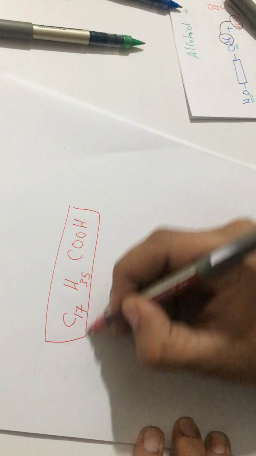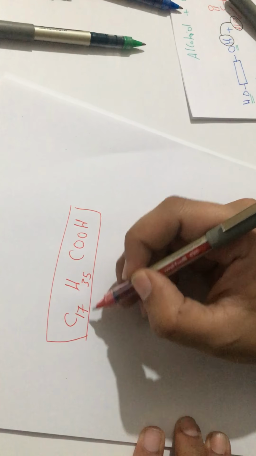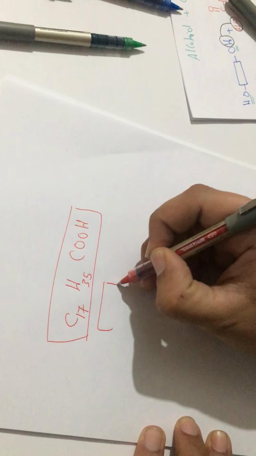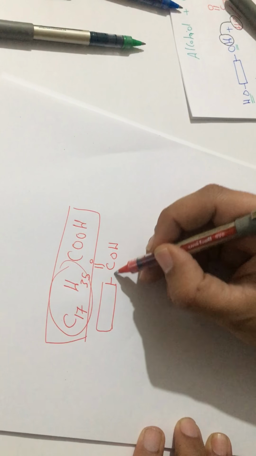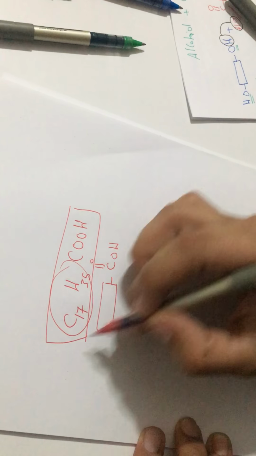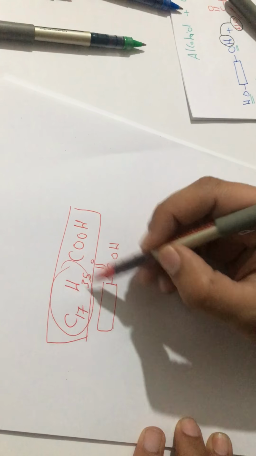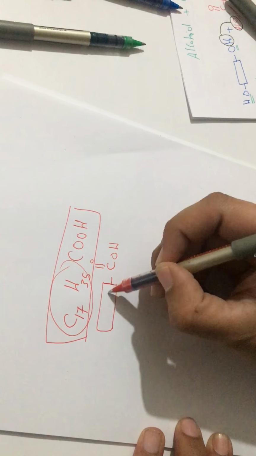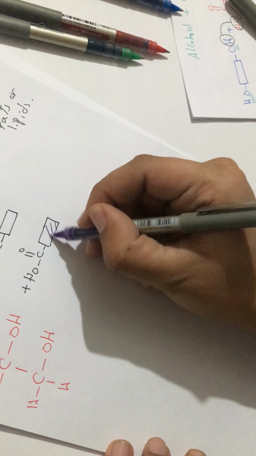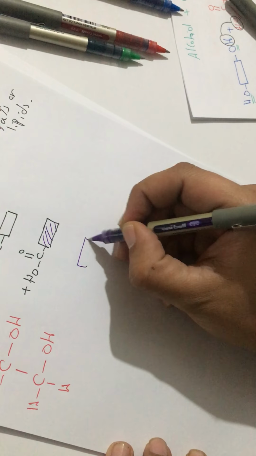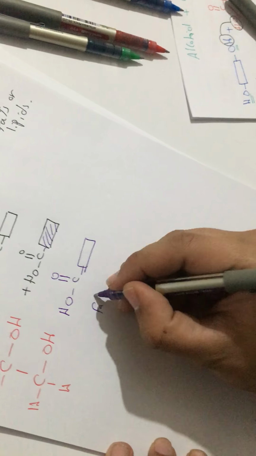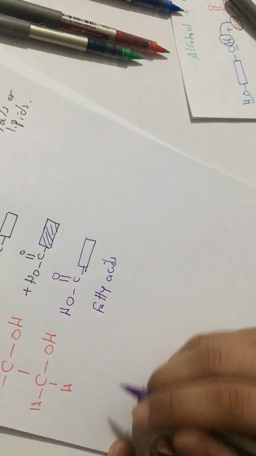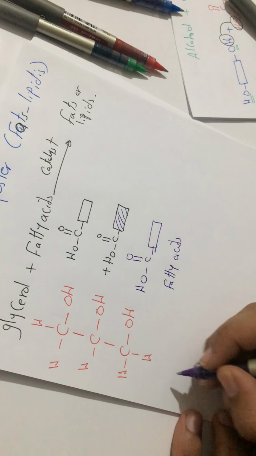This is a fatty acid. Instead of writing C17H35, I'm going to replace this part with this box, no need to write all these carbons and hydrogens. So I give them this symbol, this box, a unit with a number of carbons and hydrogens. And we have here a third fatty acid, C double bond O, OH. Those are fatty acids, and this is called glycerol.